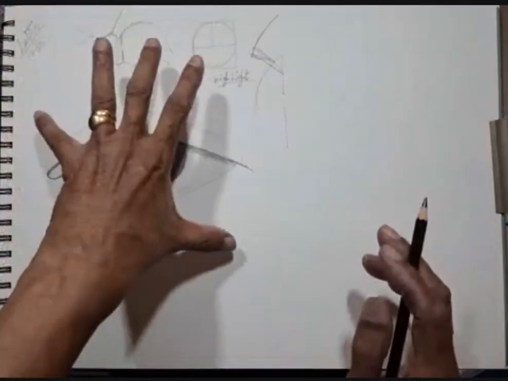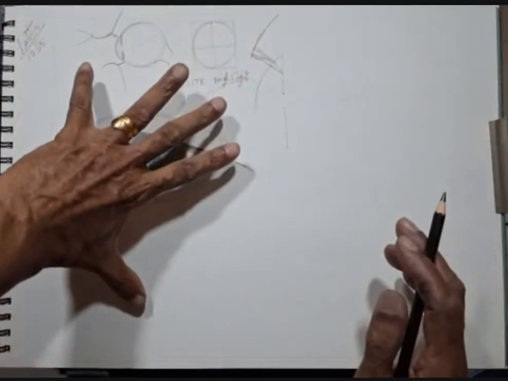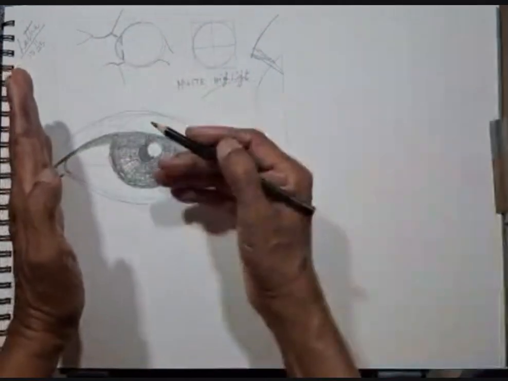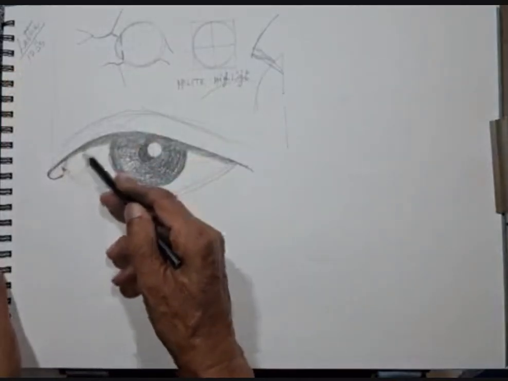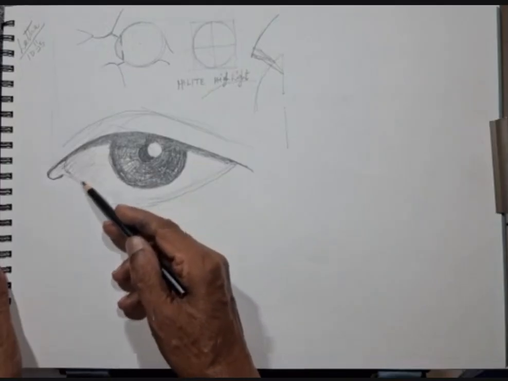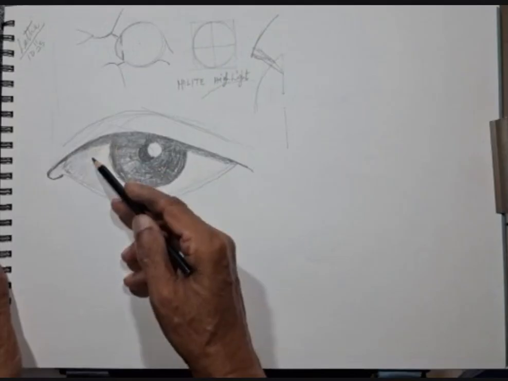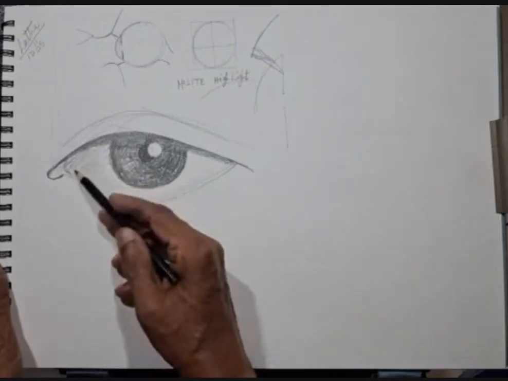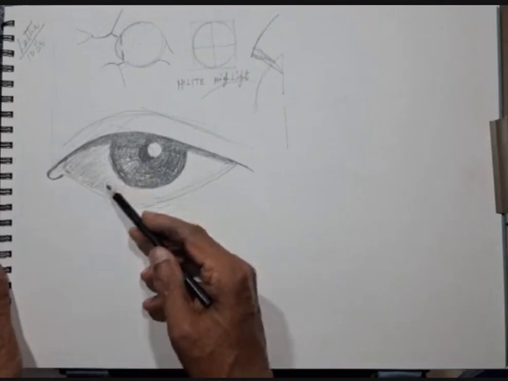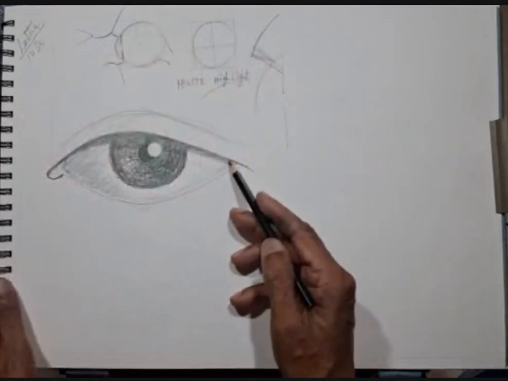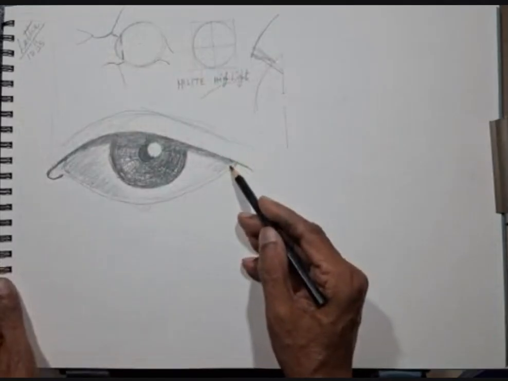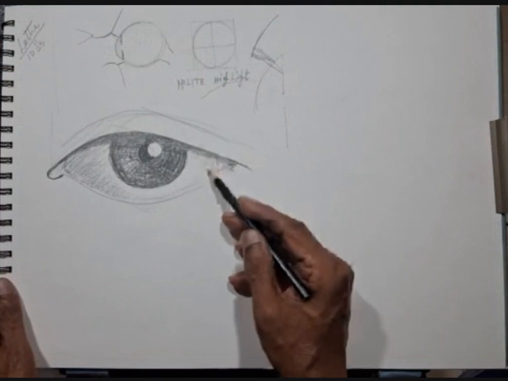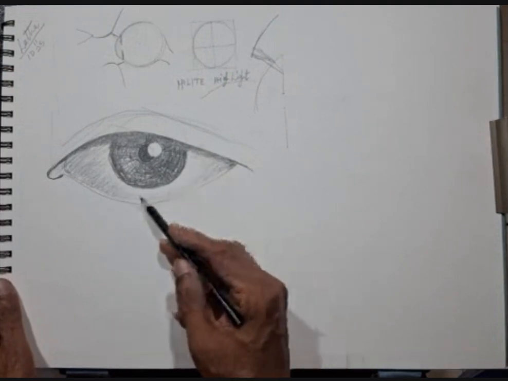Now we know this is a globe, right? This is a big globe, a spherical thing. So this side will be down, light is coming from there, so there will be shadow here. This also going down, so there will be a little bit of shadow here. This shadow will fall slightly out here, okay? So this side will also have a little bit of shadow, not much, but a little bit.